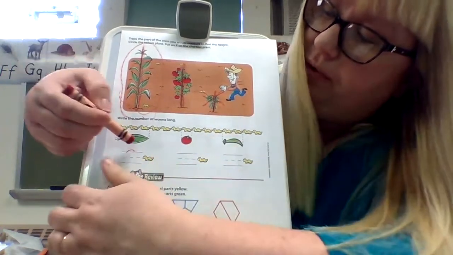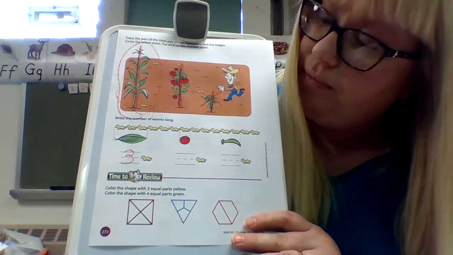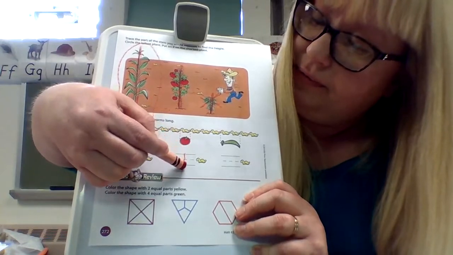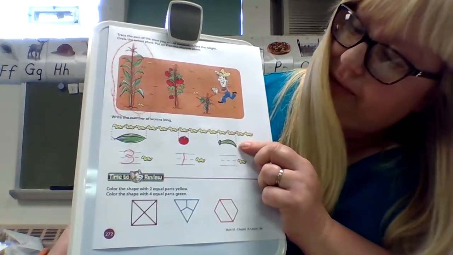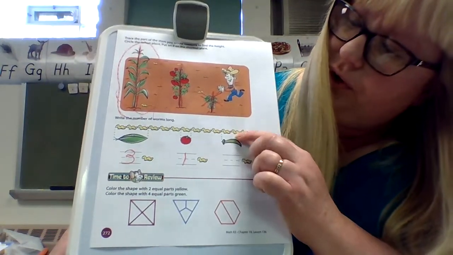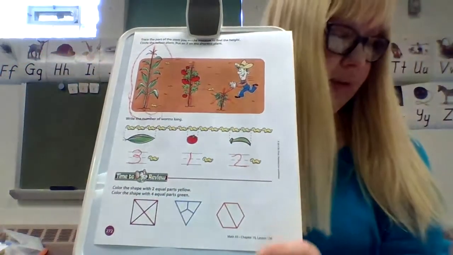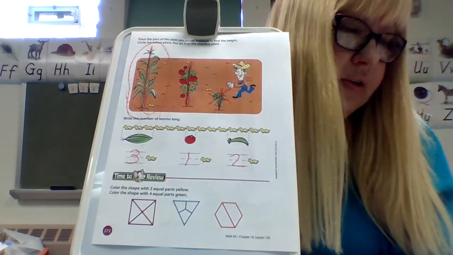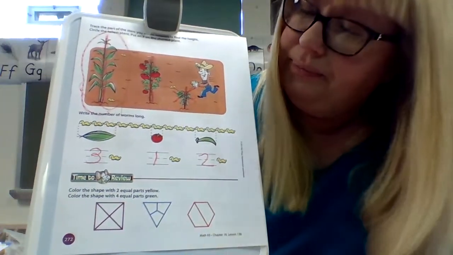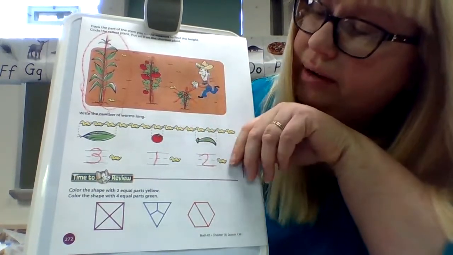Paper's moving, so I'm having trouble writing here. 3 worms long. How about the tomato? That was easy. 1. And what about, I think that's a green bean. Green bean or a pea? I'm not sure. 1, 2. It doesn't say in my book what it is either. So I'm not sure exactly what that one is. It's from that plant. Could either be a pea or a green bean plant.